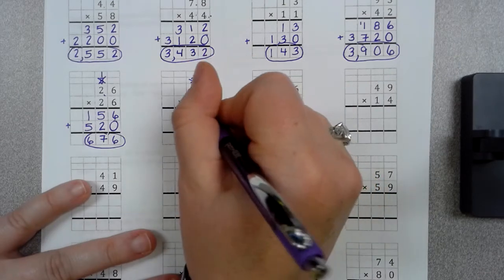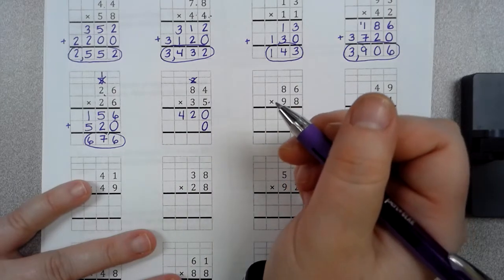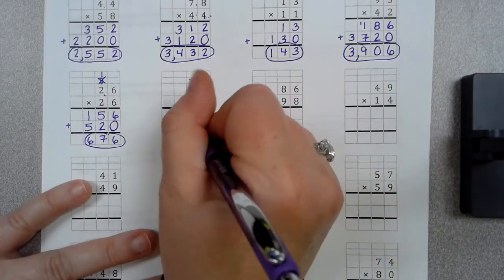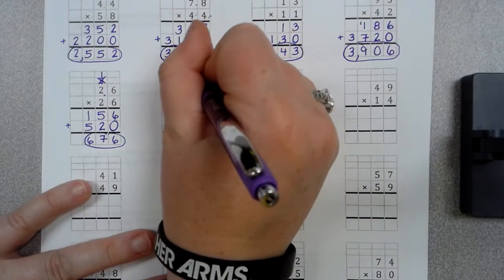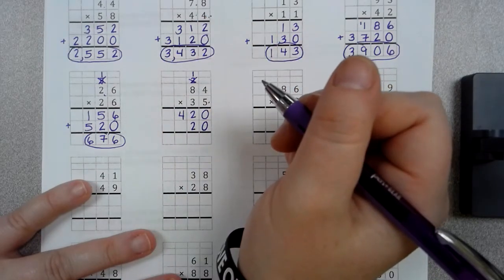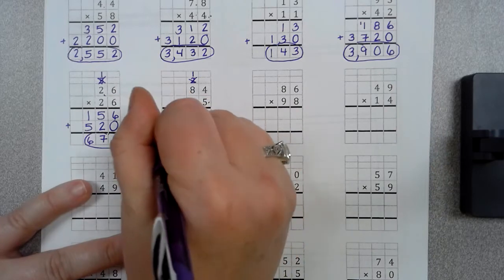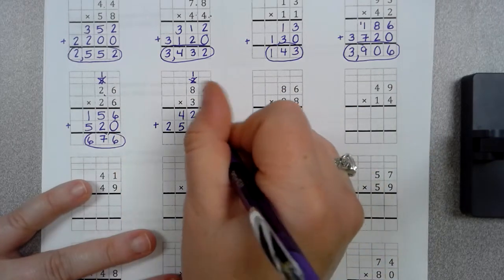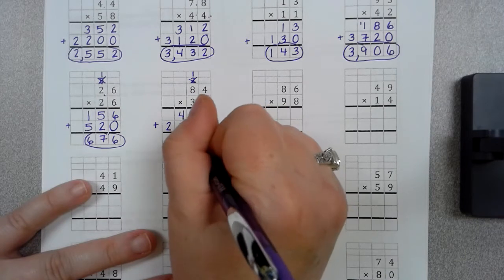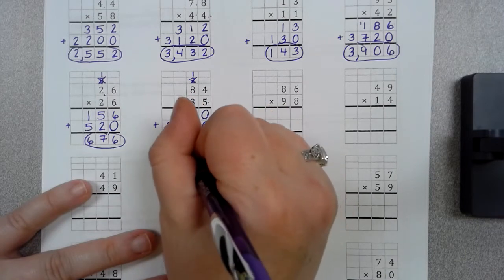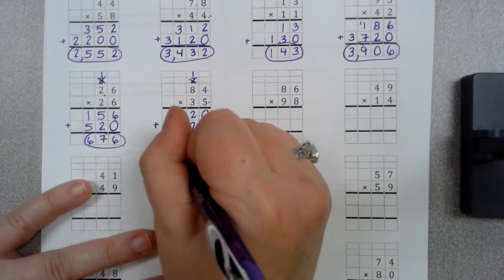Add my 0 because I'm starting over here at my tens place. 3 times 4 is 12. Kick up my 1. 3 times 8 is 24, plus 1 is 25. Now, the fun part, we just add. 0. 2 and 2 equals 4. 4 and 5, 9. And then 2 by itself.